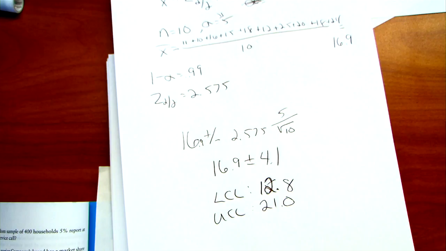Very good. The other thing is, she says, no, I still want you to be 99% confident. Certainly I can do that. What could I do then, Max? I increase the sample size from 10 to 100. You think about this, it's going to make it a lot tighter.